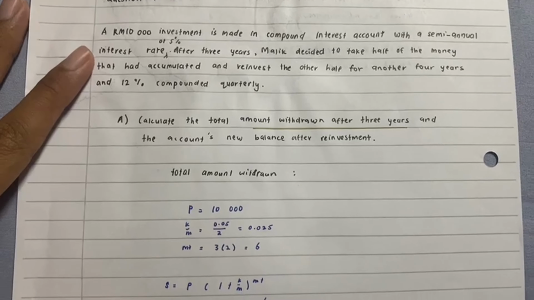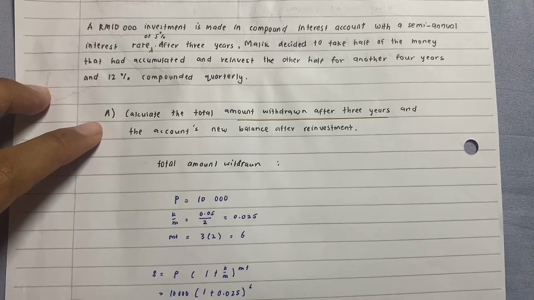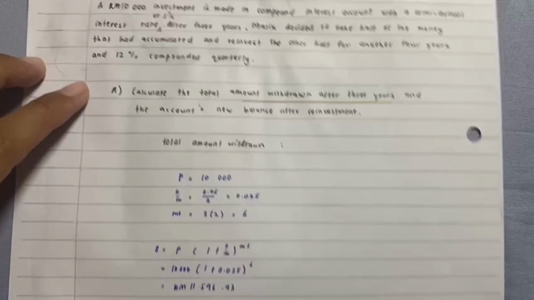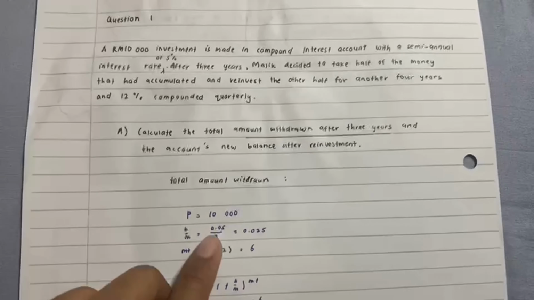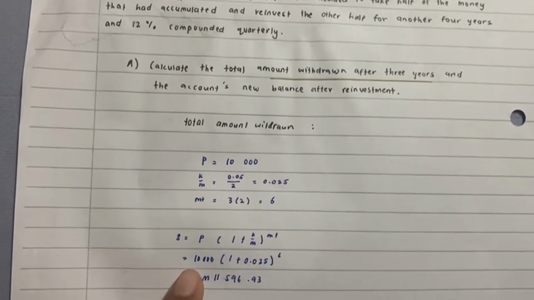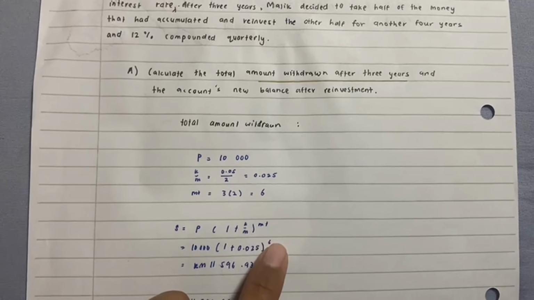So we look at the first question. Calculate the total amount withdrawn after 3 years and the account's new balance after reinvestment. After I have told you all the information, I put it here. And then the formula is S equal to P times (1 plus K over M) to the power of MT.